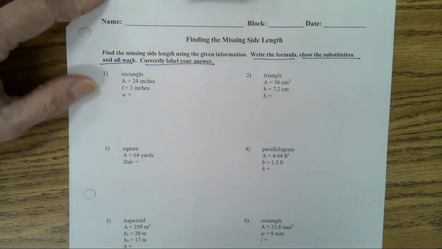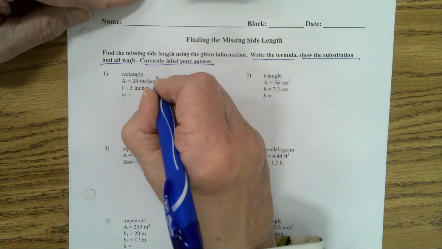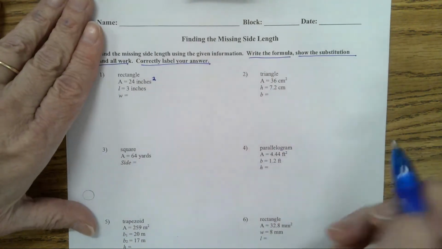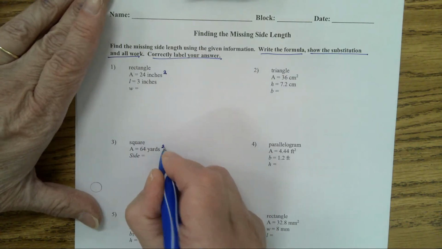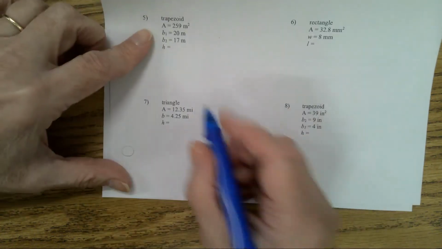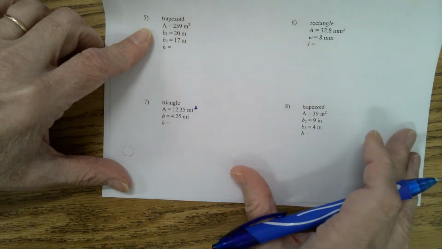Now, areas are squared. That should be inches squared. Lengths and widths are not. Okay? In number 3, that should be squared behind the yards. Number 7, there should be a little 2 there, and the rest of them are correctly labeled.